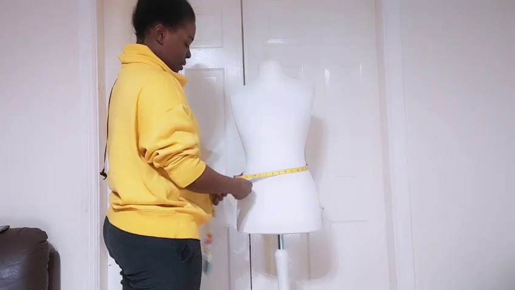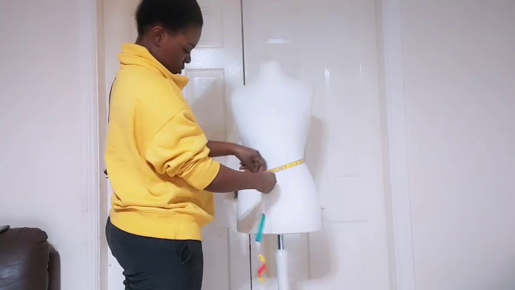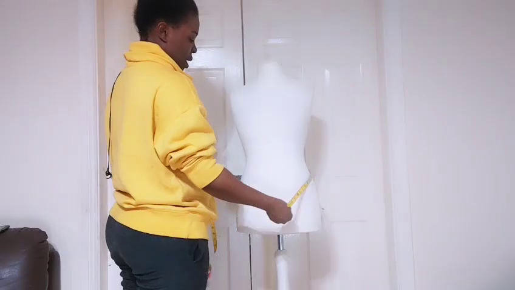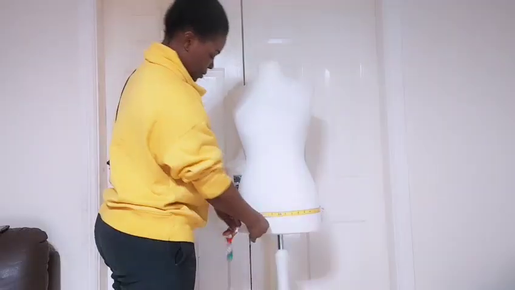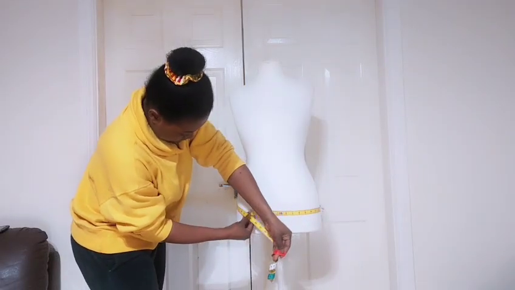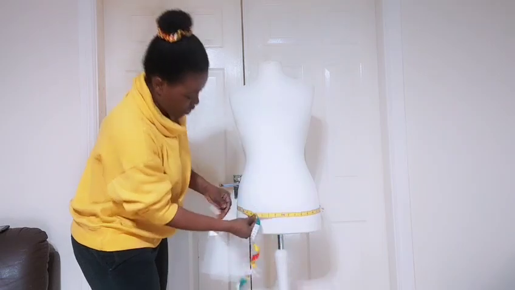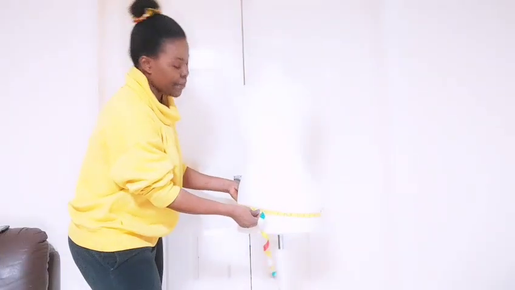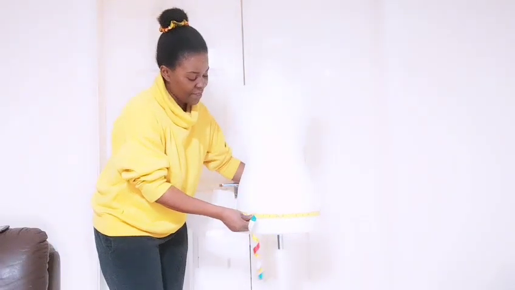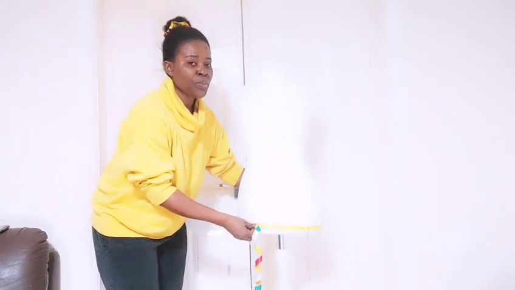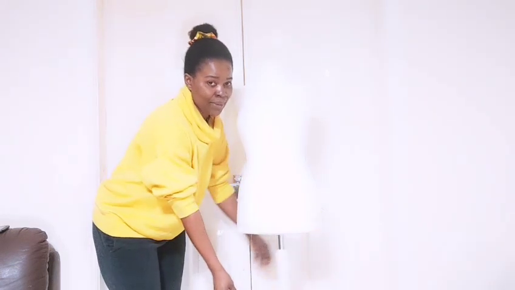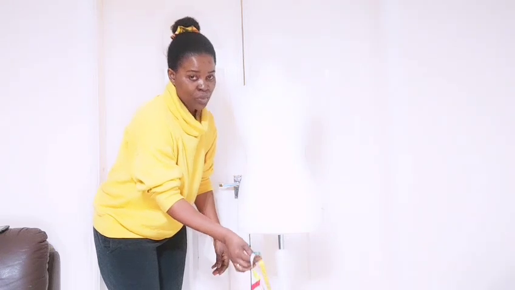Her waistline is still 31, and her hip line is 40. When you want to measure your hip line, hold it firm like this and pass it through until you are able to go all the way down and pass over your bum. Whatever you get when you do that is your hip measurement.